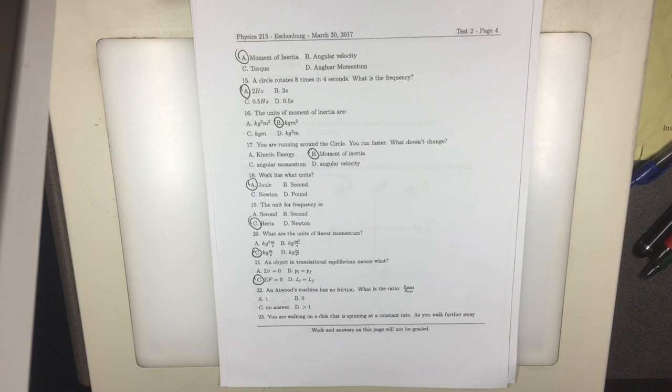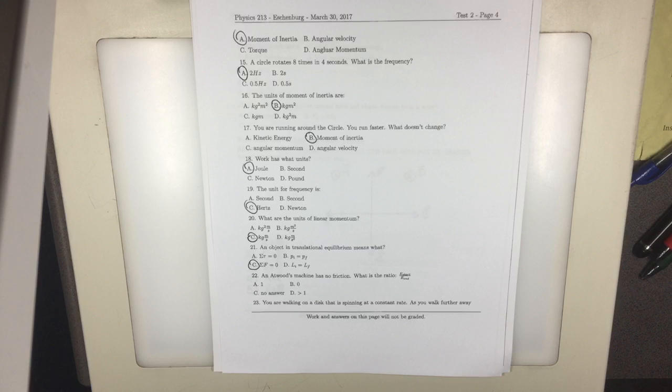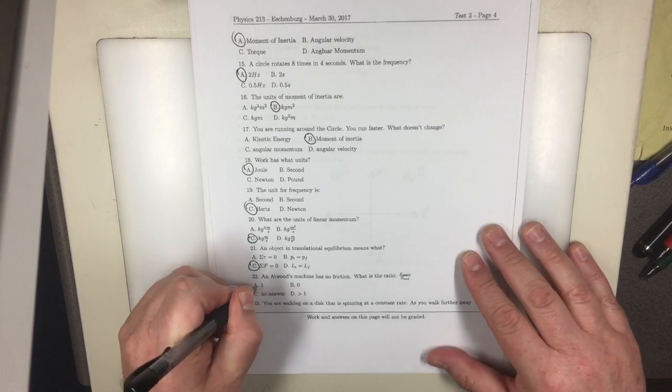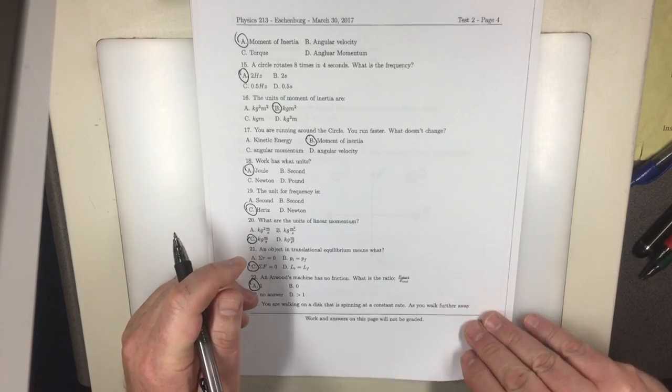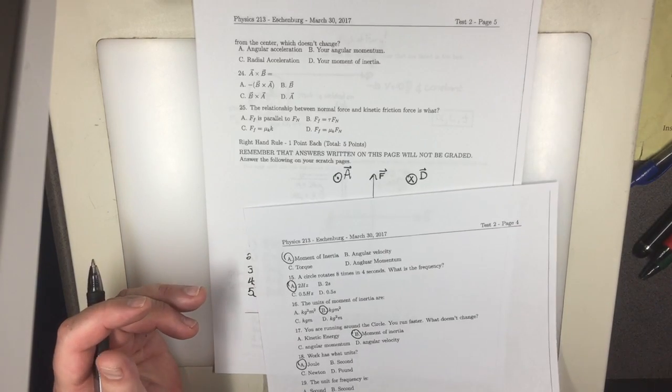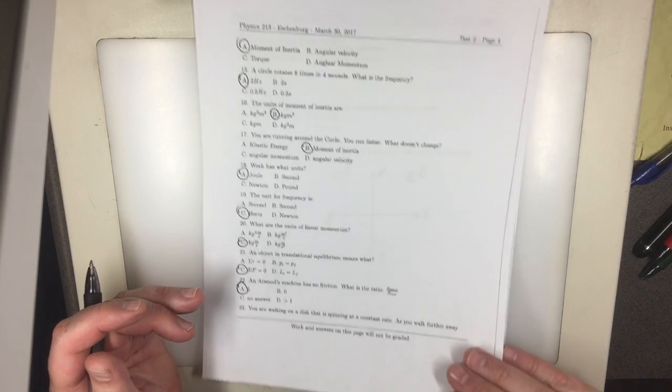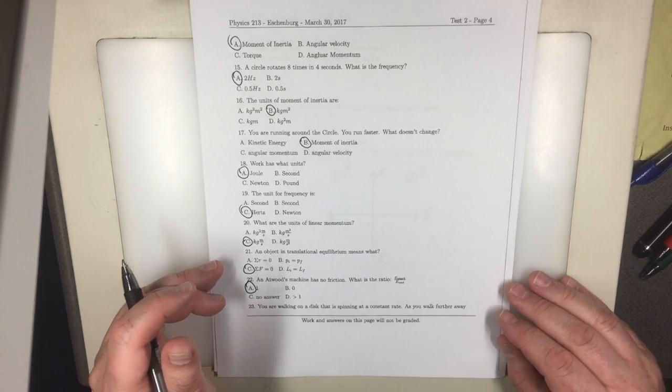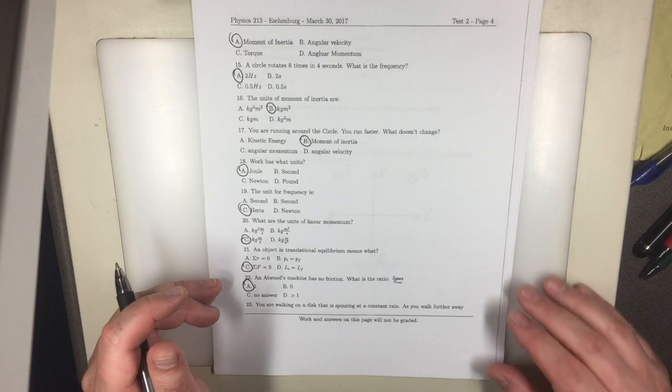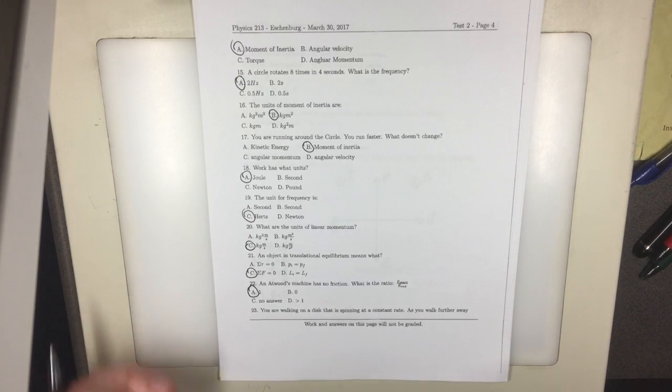An Atwood's machine has no friction. Yay, no friction. What is the ratio of E start over E end? 1. Let's see what we got else. All right, we can go over some other things. If Atwood's machine has friction, what is the ratio of E start over E end?